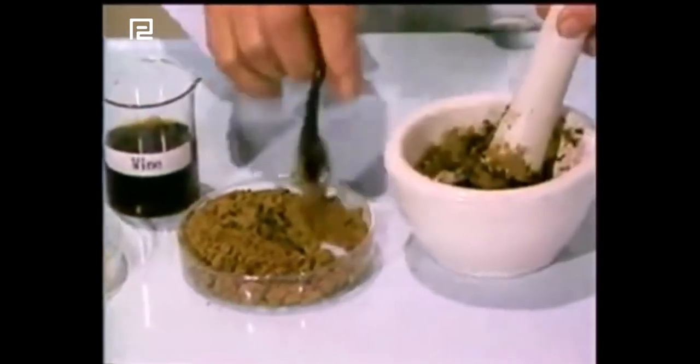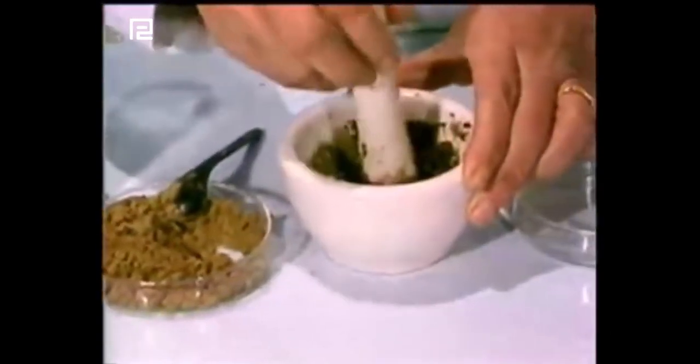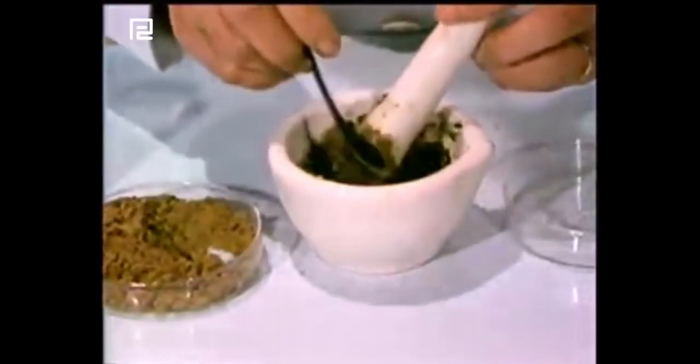Grind the herbs into powder. Add pounded congbai, mix with yellow wine until paste-like, and make into a medicine cake of 2 centimeters in diameter.